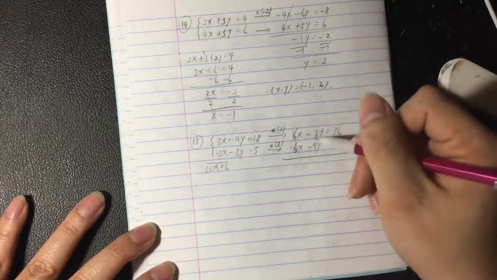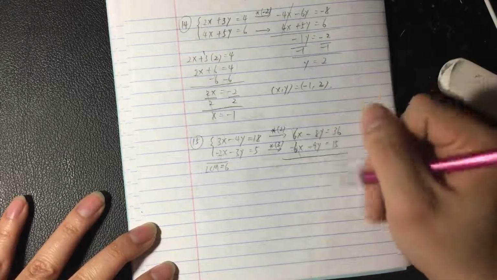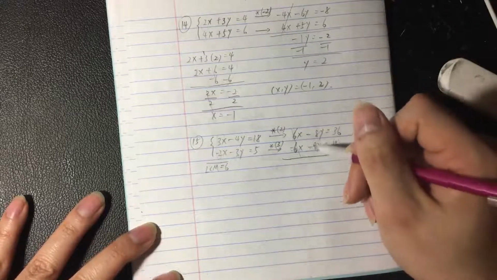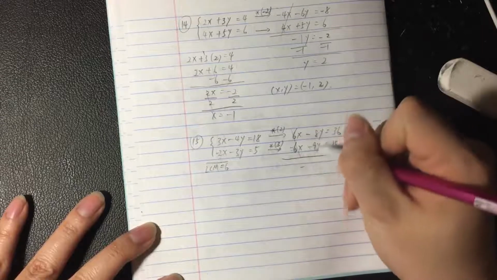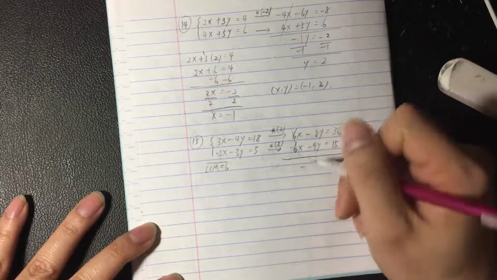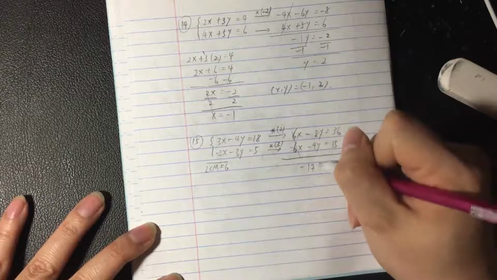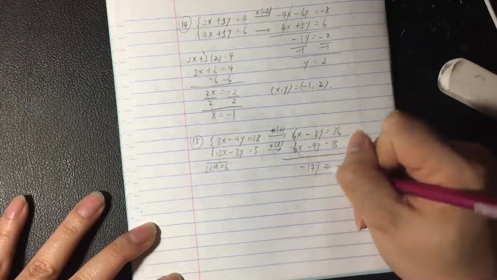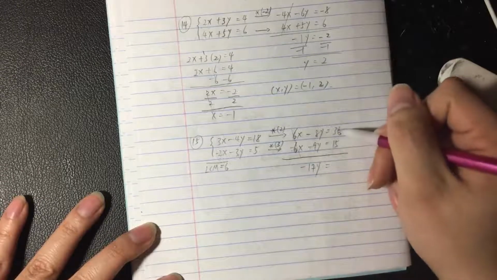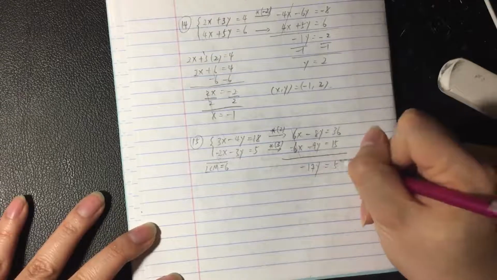We try to combine like terms. When I combine like terms, follow the addition rule: by adding two numbers with the same sign, keep the sign and add the magnitudes. 8 plus 9 is 17. The y's like term stays the same. And on the other side, 36 plus 15 is 51.